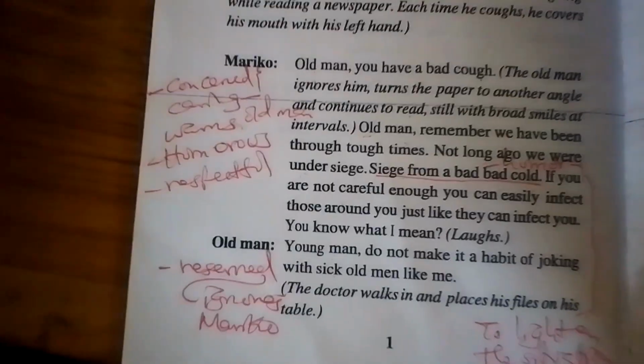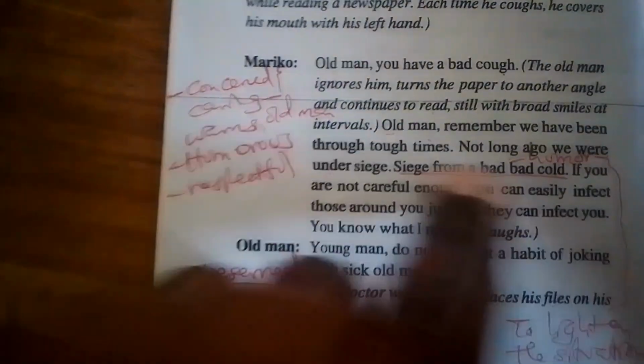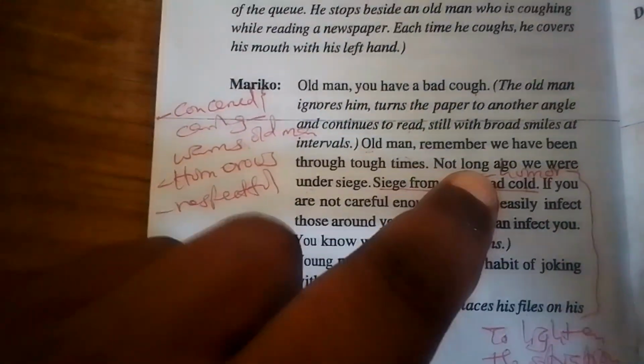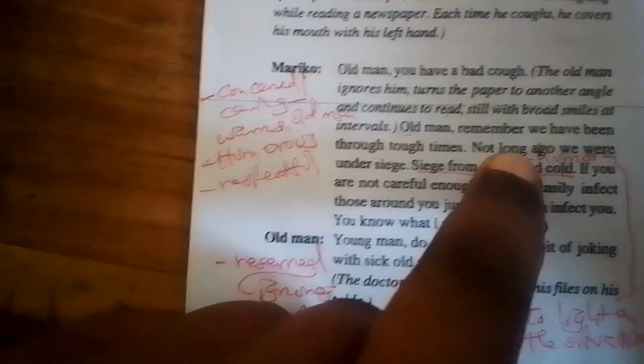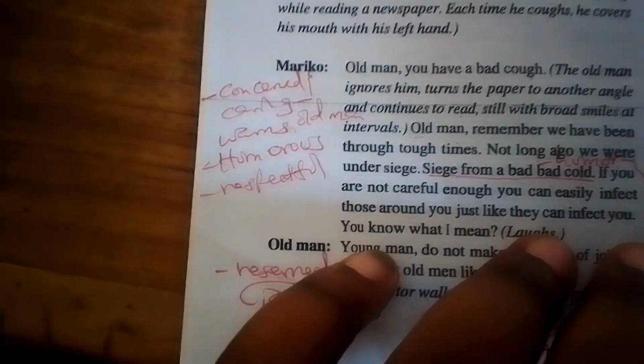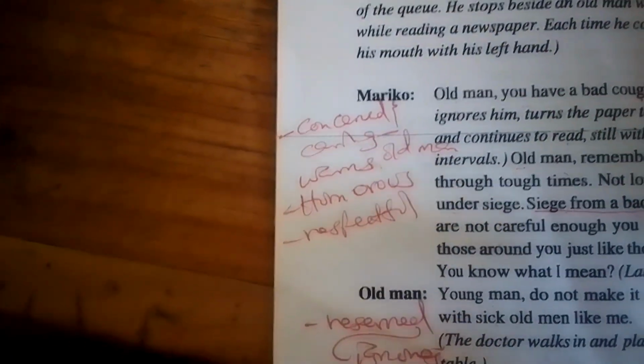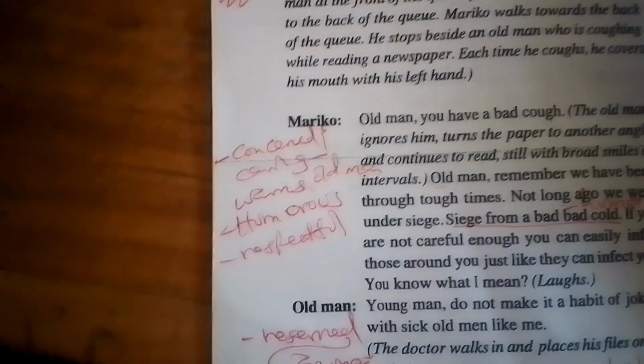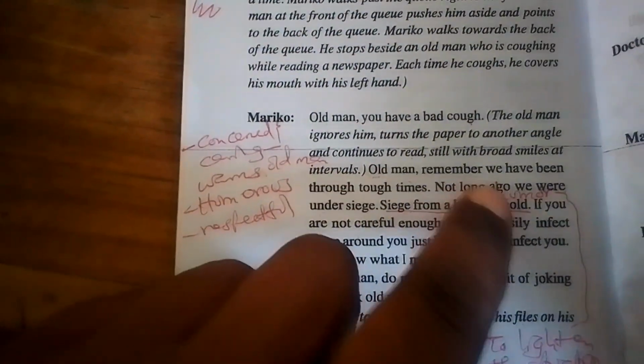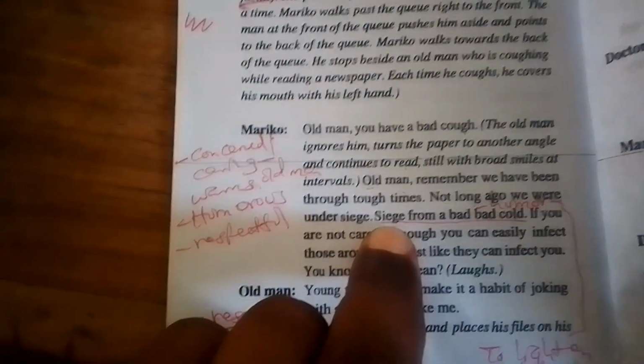And of course, the styles here would have humor from the words used by Mariko. He makes a joke. So humor is just an aspect where somebody makes a joke, where you can even laugh. Repetition is also used here. There is, not long ago you were under siege.